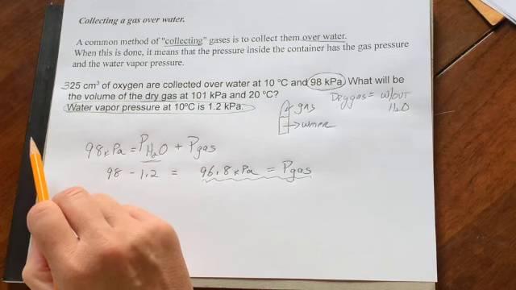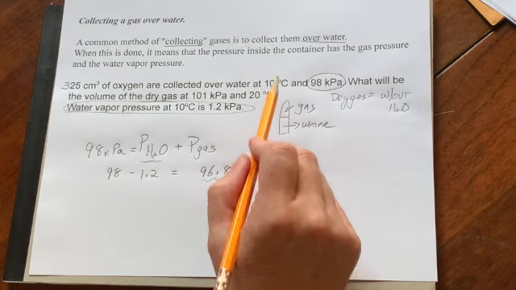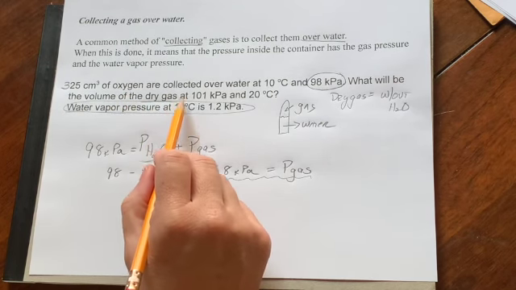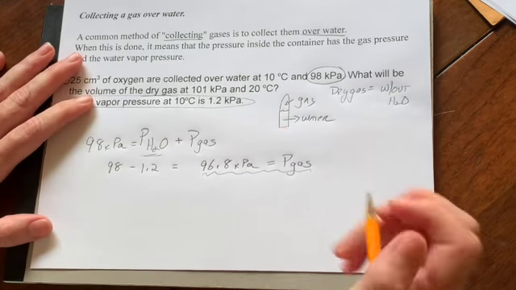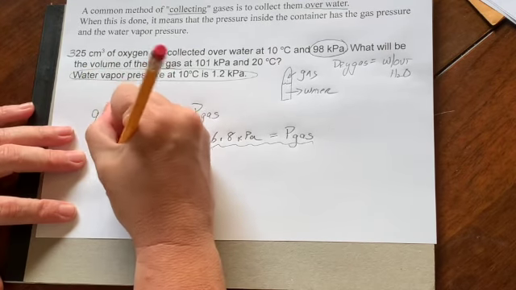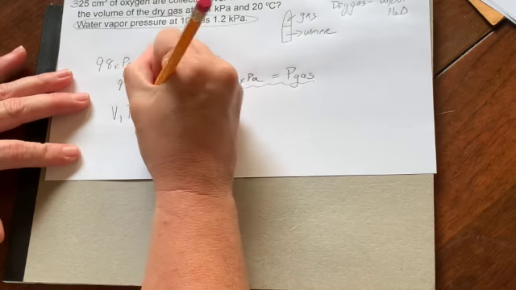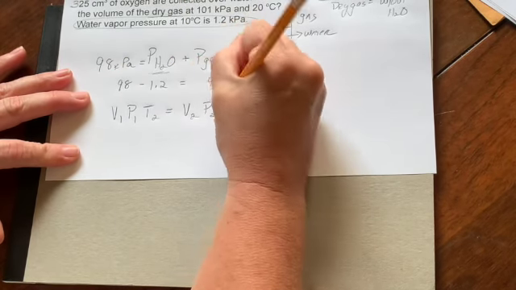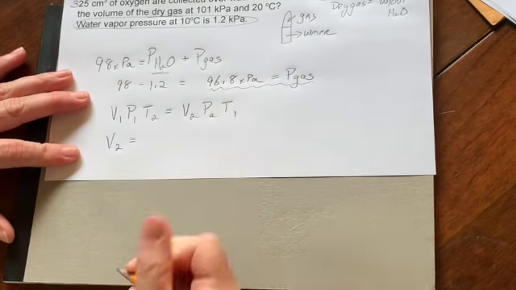You have 325 centimeters cubed of oxygen collected at 10 degrees Celsius. We now know the pressure of just the gas. What will the volume of the dry gas be at 101 kilopascals and 20 degrees Celsius? So now this turns into a combined gas law problem. And if you recall from our last notes, V1 P1 T2 is equal to V2 P2 T1. I'm looking for V2.